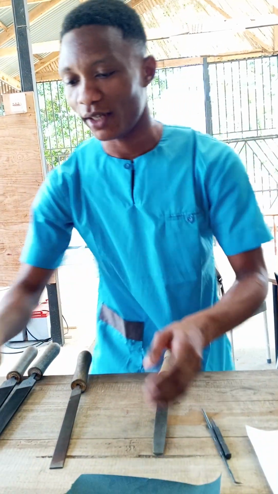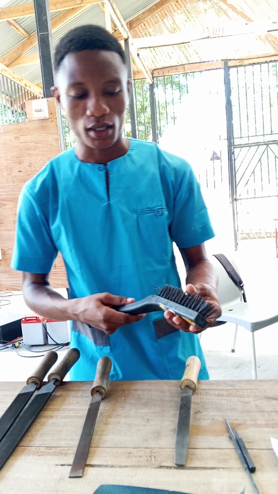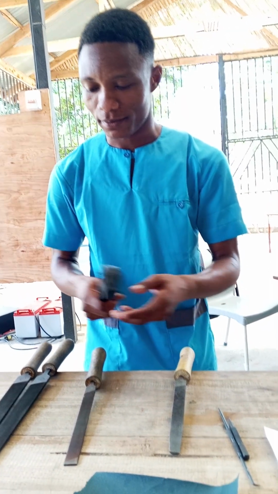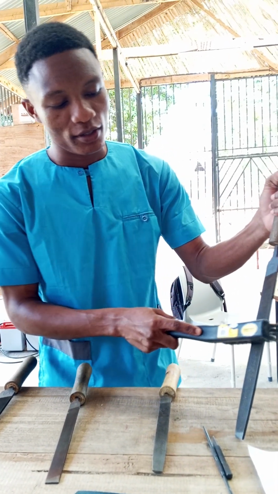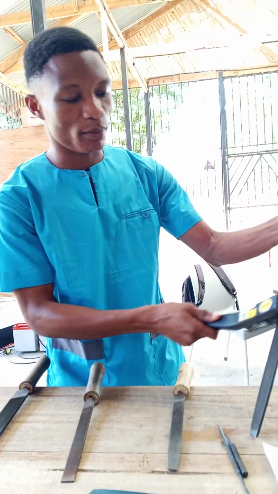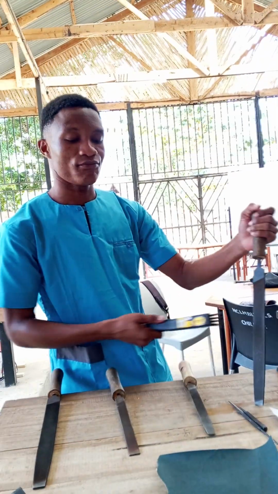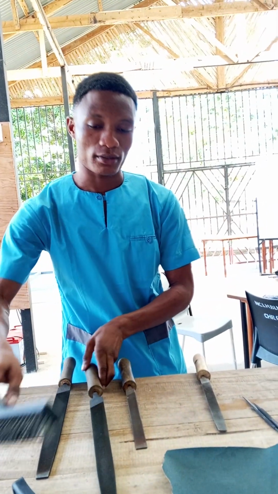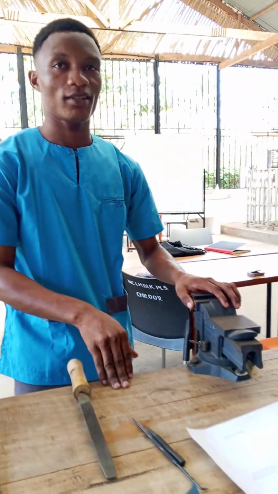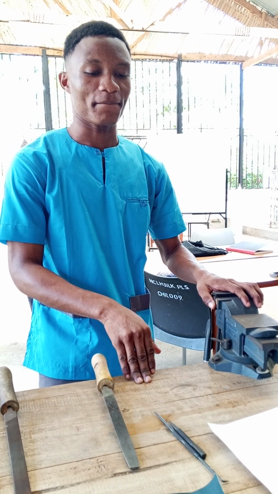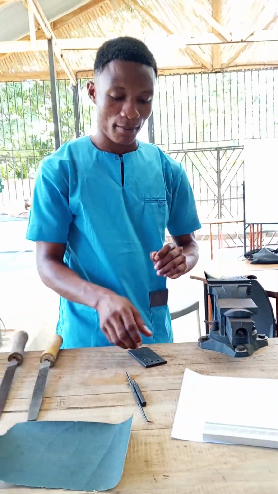Then apart from that, we have the steel brush, and steel brushes are used to remove metals from the files. If you are removing the metals from the file, you are supposed to brush them vertically to the lines of the file. Okay, then apart from that, we have this one, which is an engineering vise.